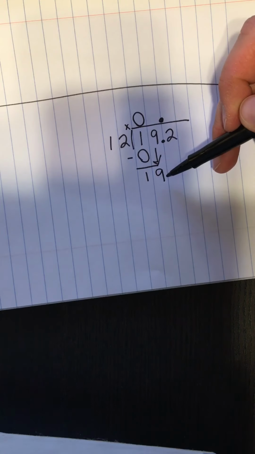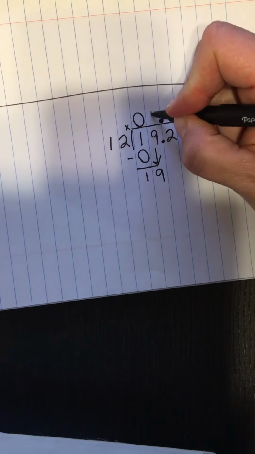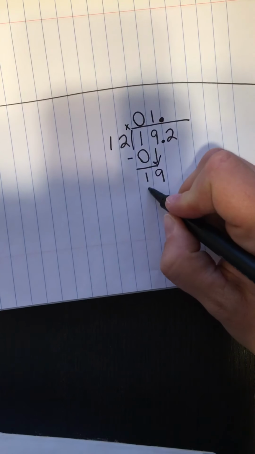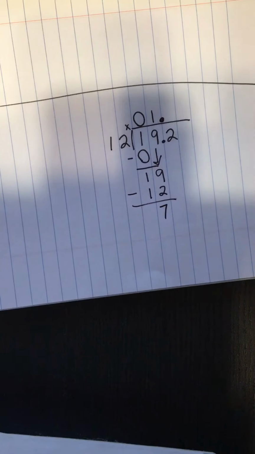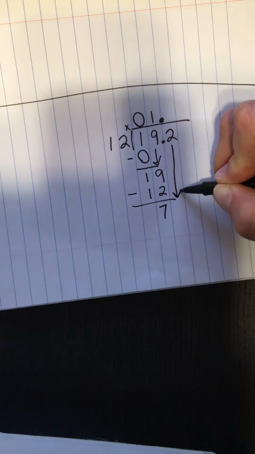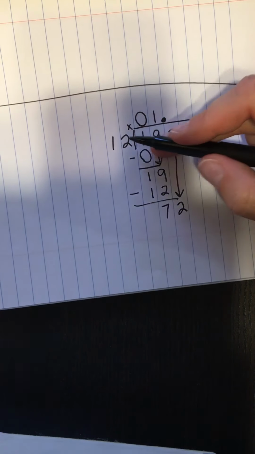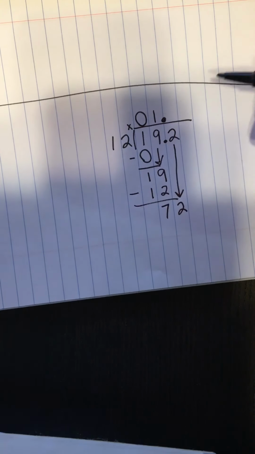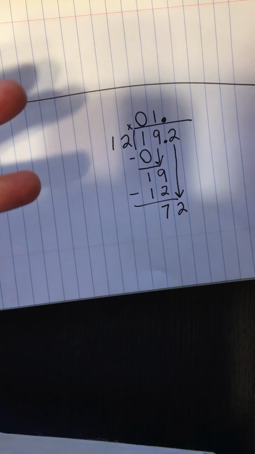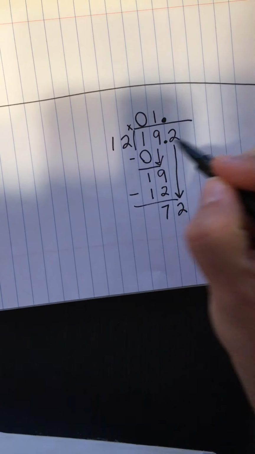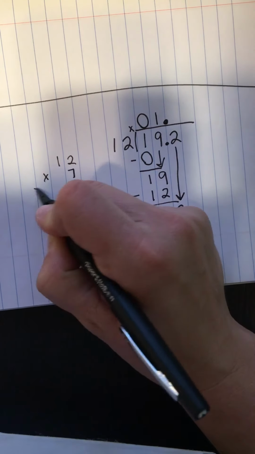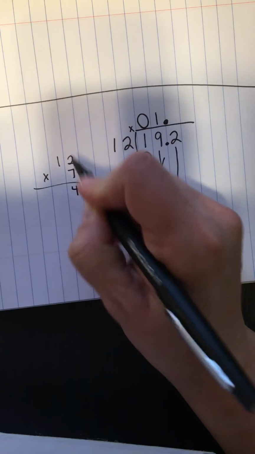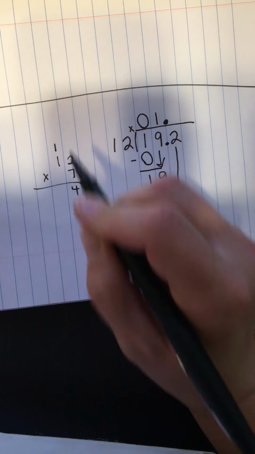12 fits into 19, probably once. 1 times 12 is 12. And then 19 minus 12 is 7. My next step is to bring it down. All right, if I'm thinking about 12 like it's 10, I would just count 10s. 10, 20, 30, 40, 50, 60, 70. Well, that was 7 times. So I'm going to try 12 times 7. 7 times 2 is 14. 7 times 1 is 7, plus 1 is 8.